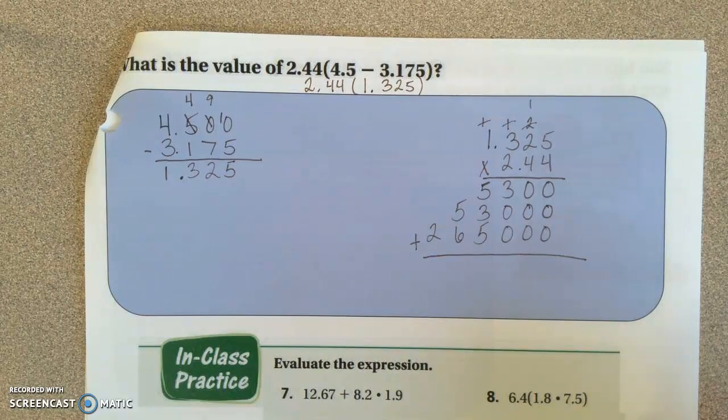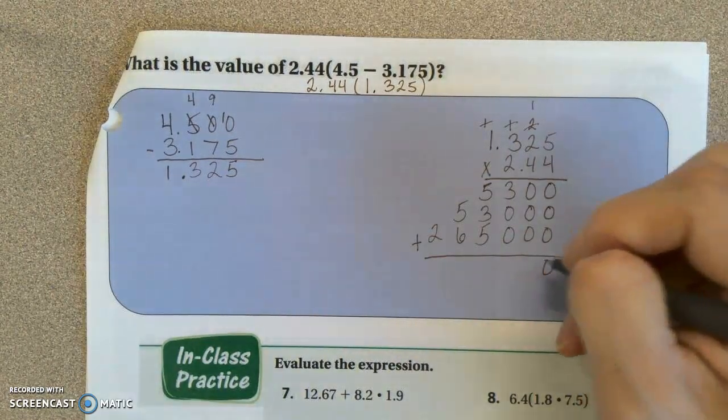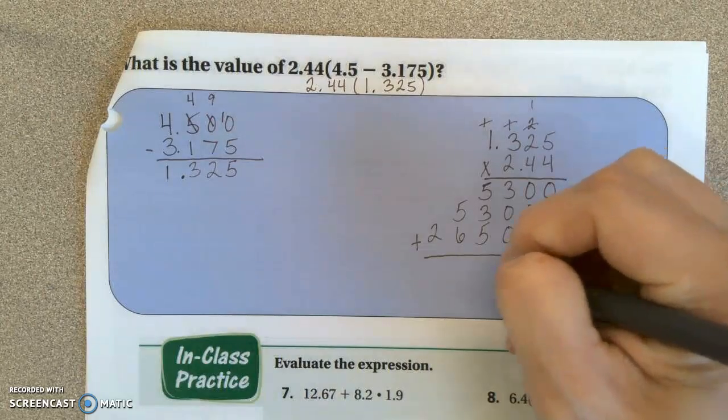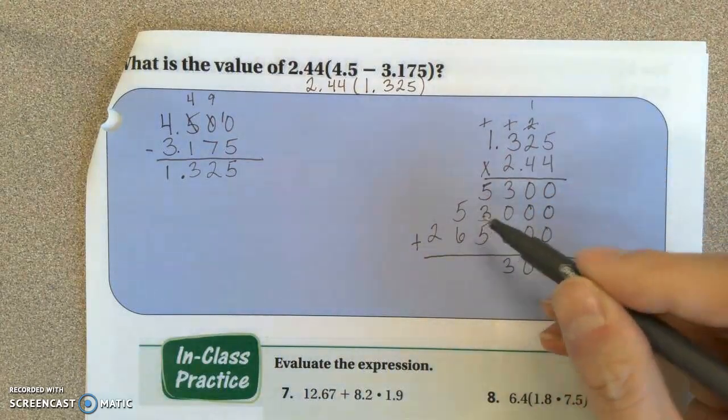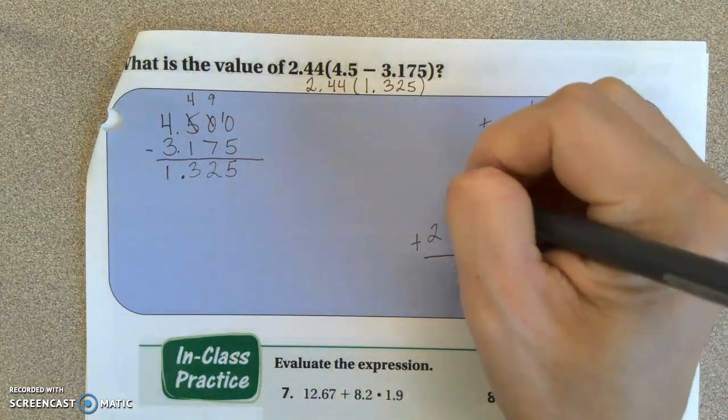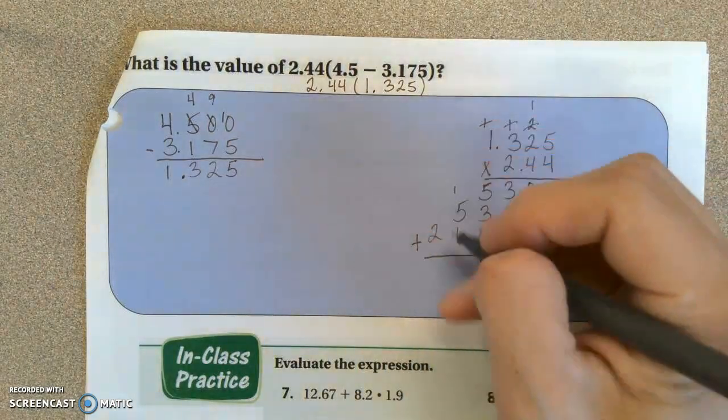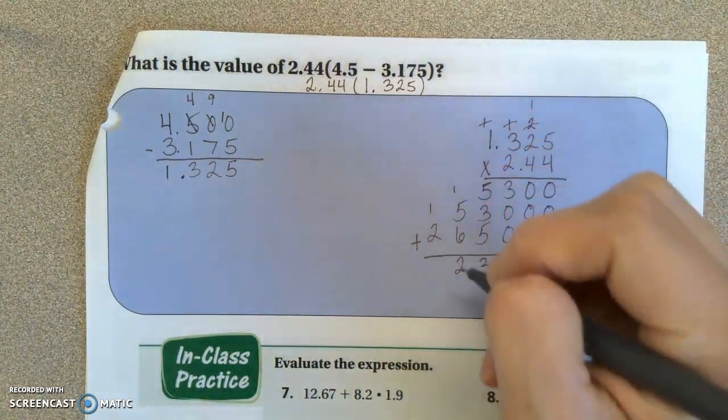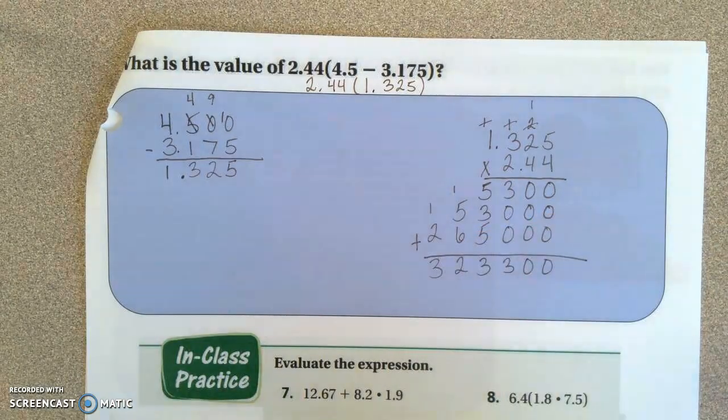Now we need to add all of that together. 0, 0, 3. There's 10 plus 3. There's 11 plus 1. And then 2 plus 1 is 3. Now we need to determine how many decimal places we should have in our product.